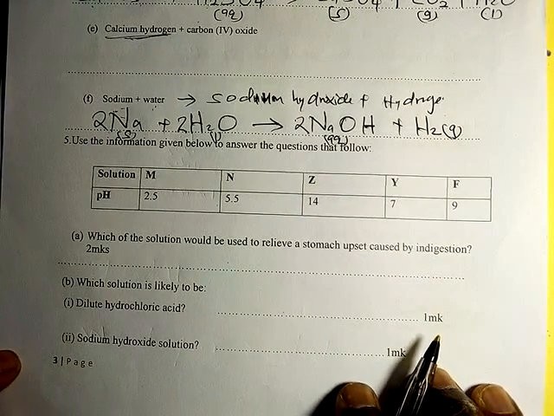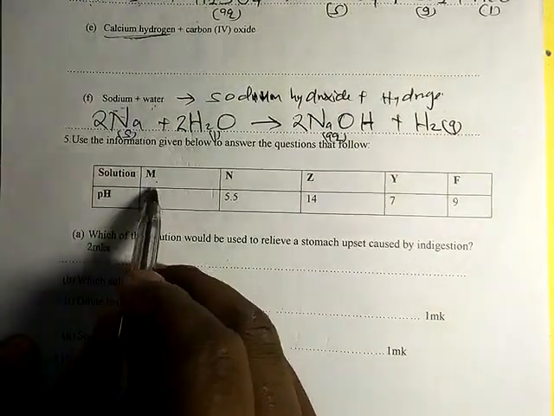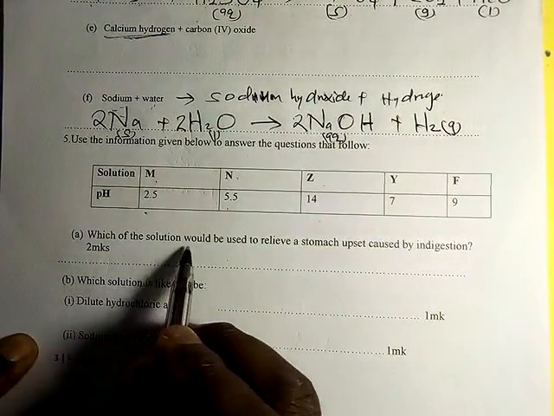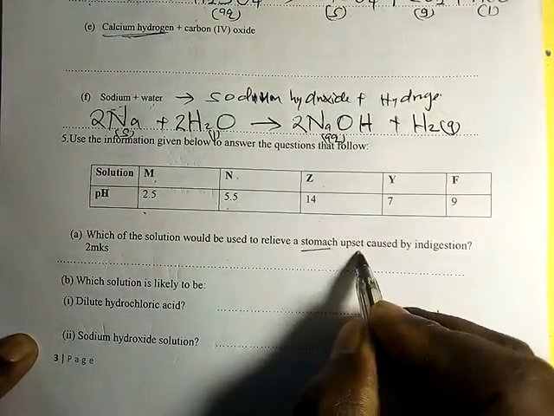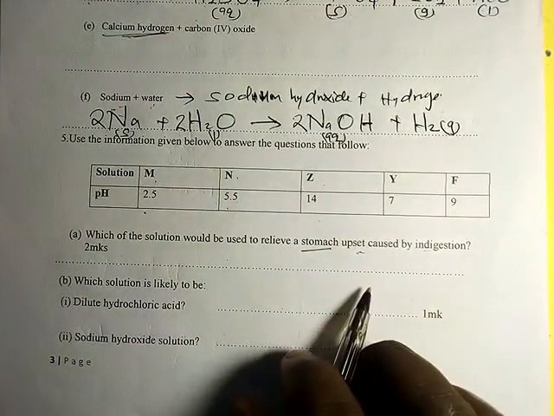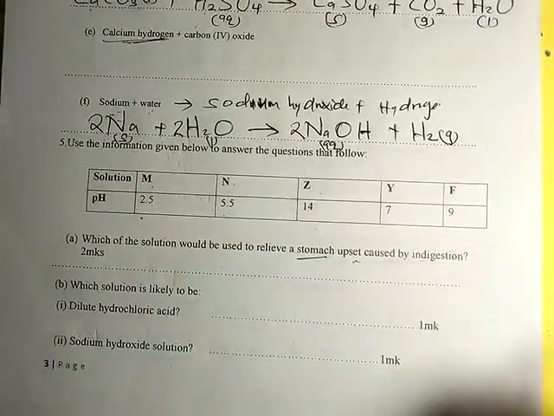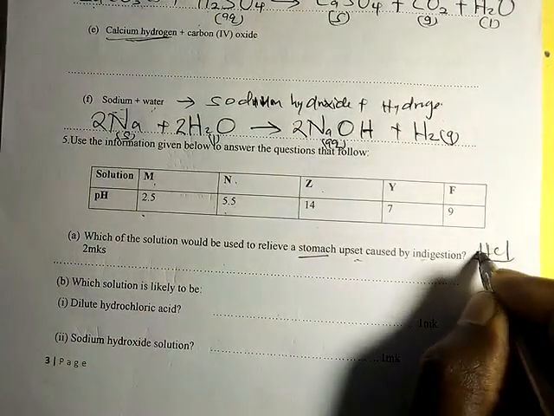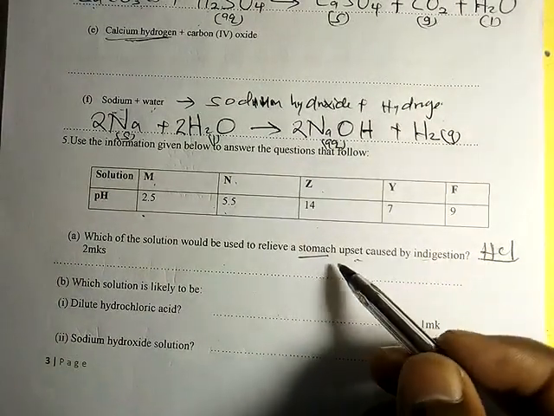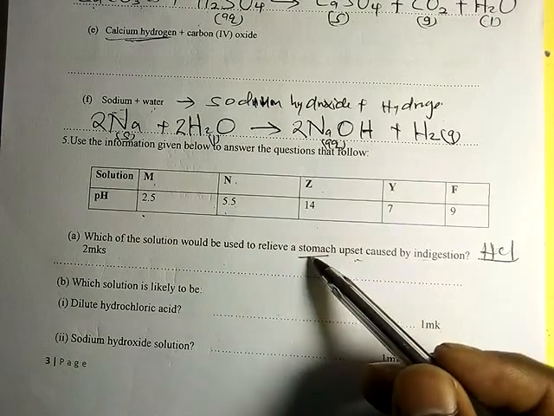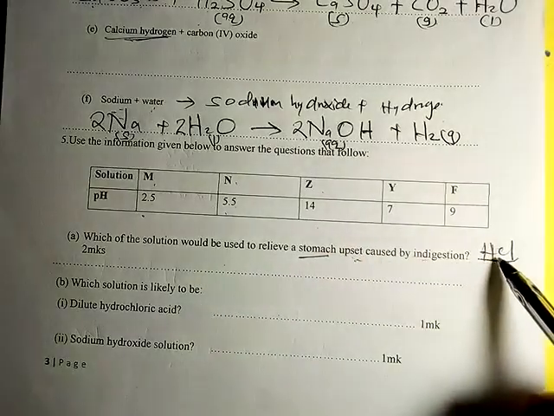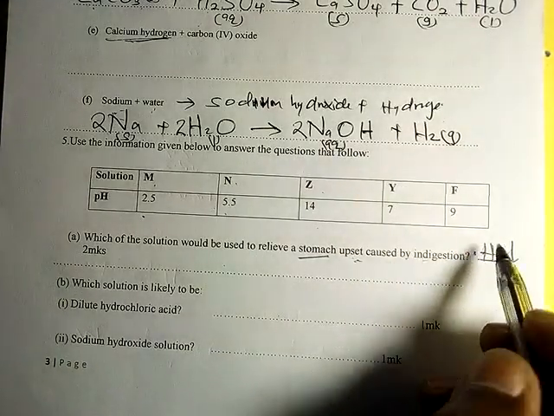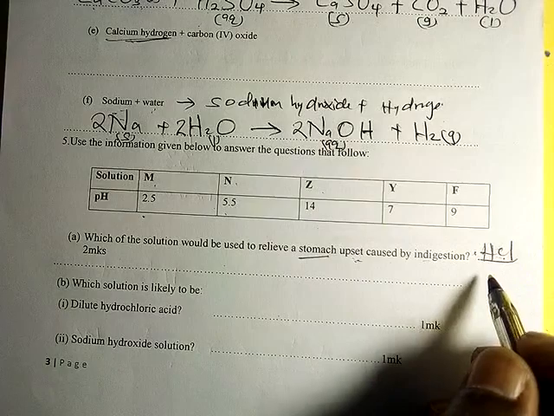Use the information given below. Which solution we have M 2.5, N 5.5, all those. Which of the solutions would you use to relieve stomach upset caused by indigestion? In the stomach we have hydrochloric acid, HCl. Therefore, to relieve the stomach upset caused by HCl, we need a base solution, and we need a weak base and not a strong base.